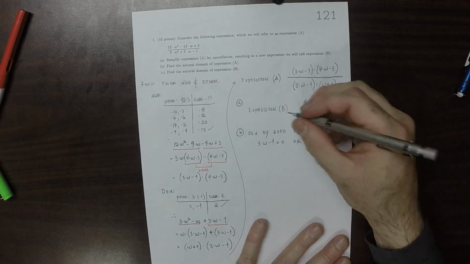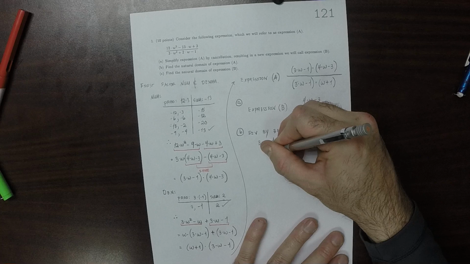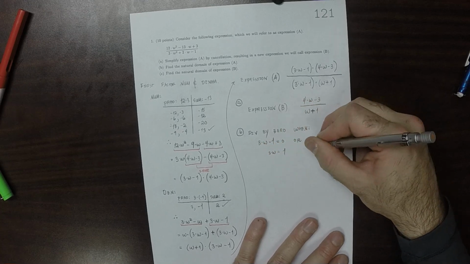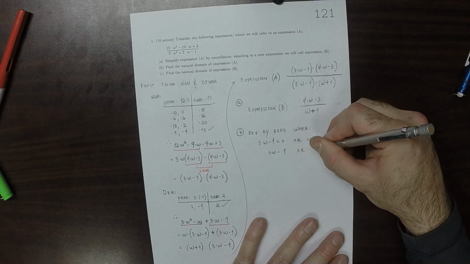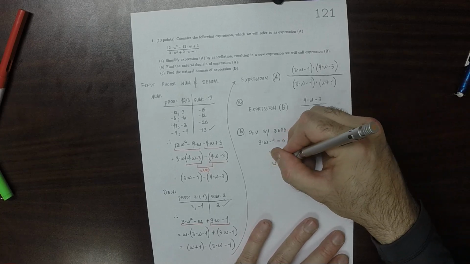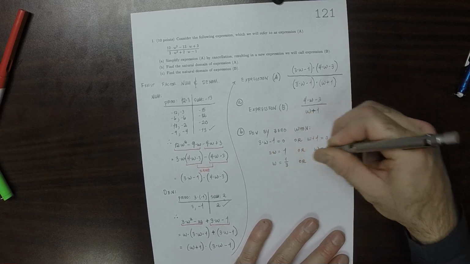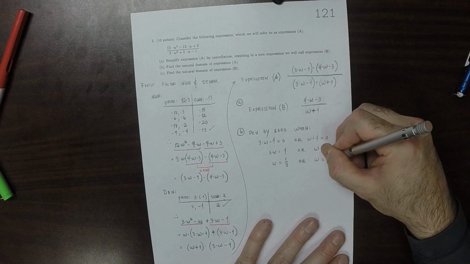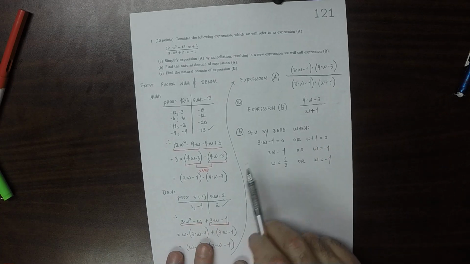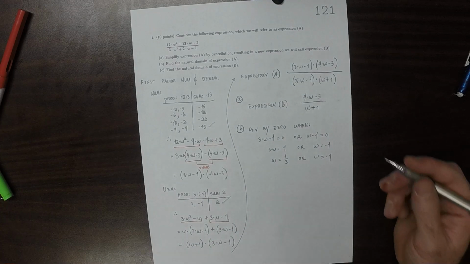In each case we can solve for w. So this would be 3w is 1, or w is negative 1. So w is a third, or w is negative 1. At those places there would be a division by 0, so they're not permitted.